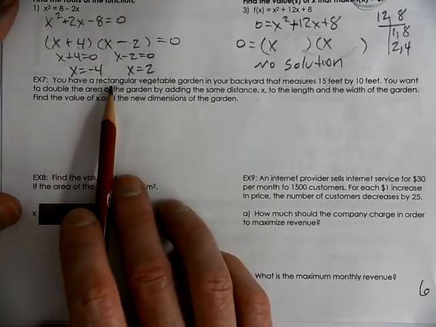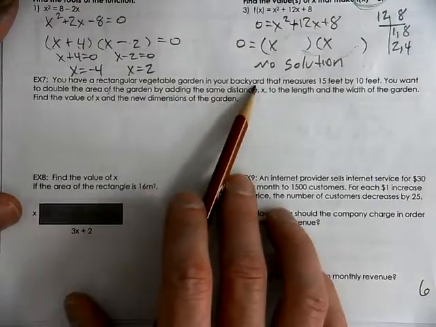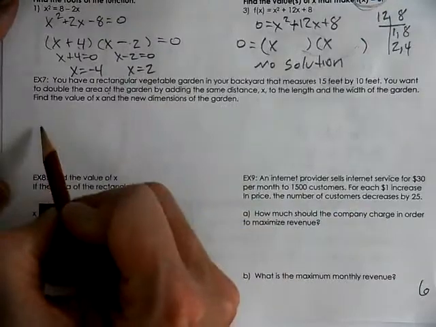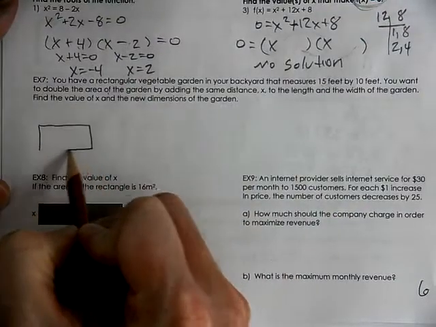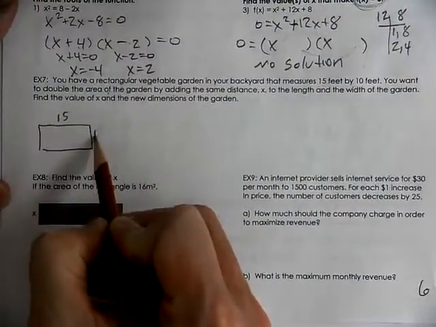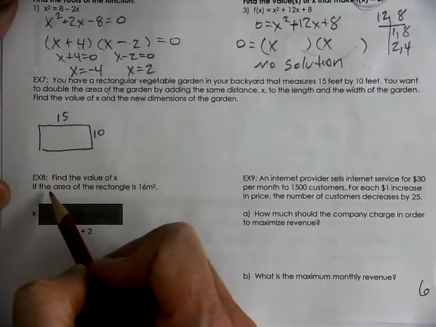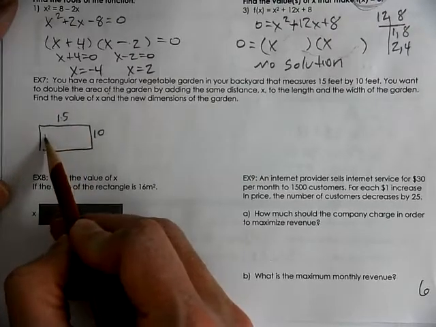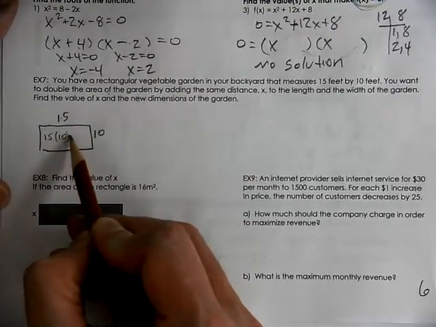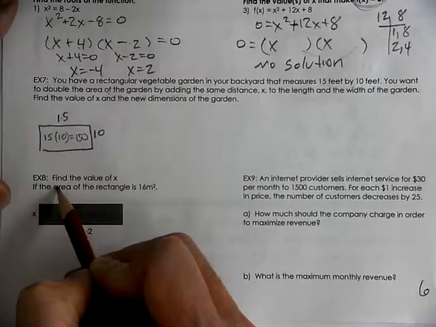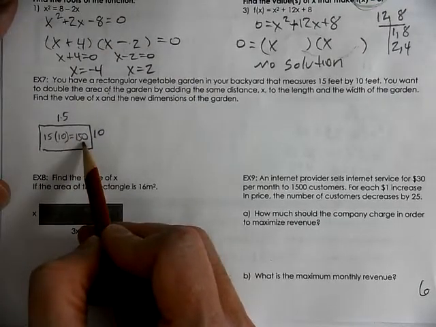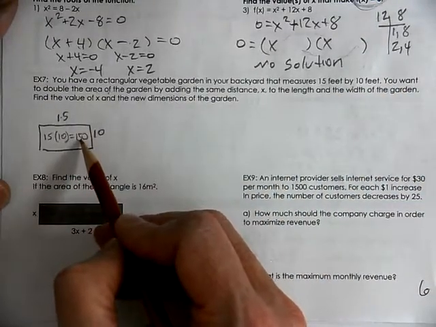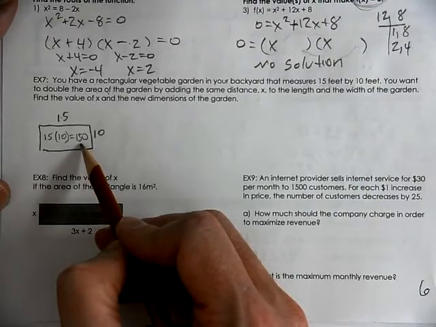Now we're looking at a rectangular vegetable garden in your backyard that has the dimensions of 15 by 10. So you have 15 by 10 in your garden. We know that the area of our garden is going to be 15 times 10, which makes 150. So the area of your garden is 150. You want to double the area. You now want the area to be 300.